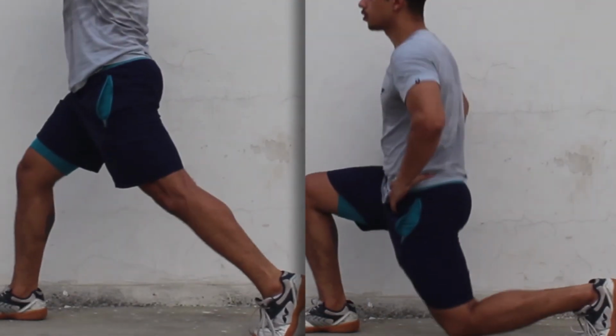Just a tip for the beginners: if you're starting with lunges, you should be starting with split squat first and then slowly moving on to an alternate lunge.